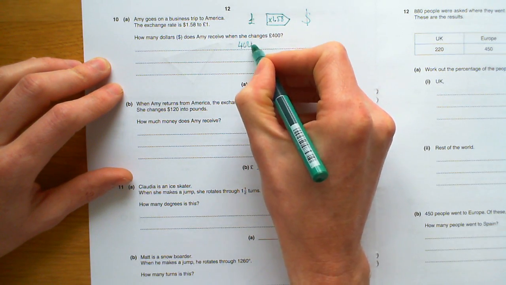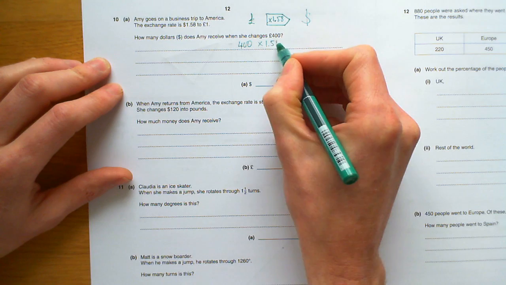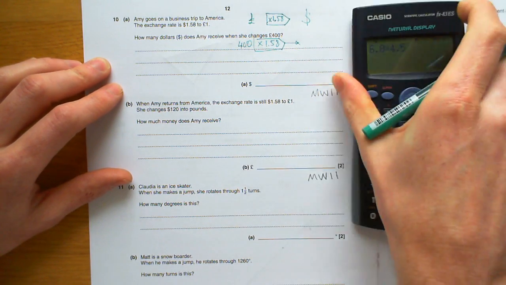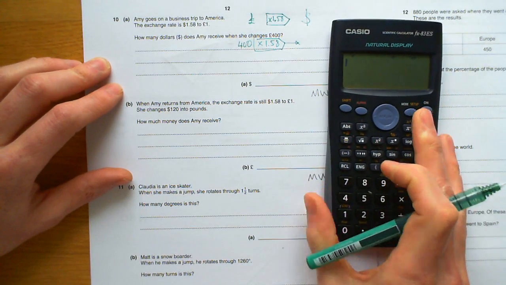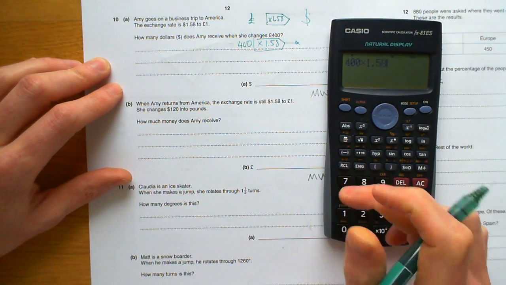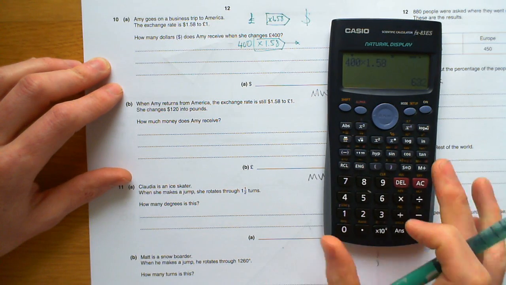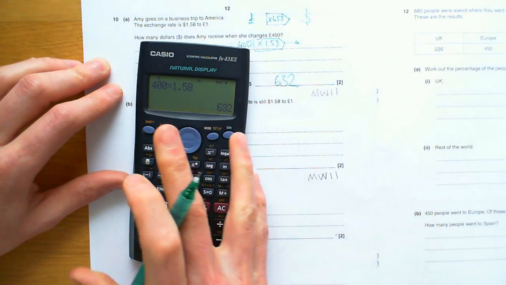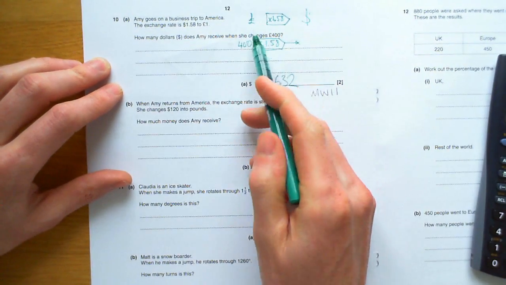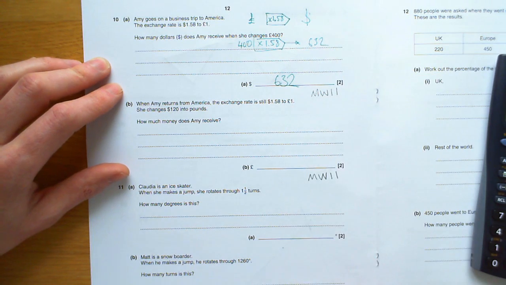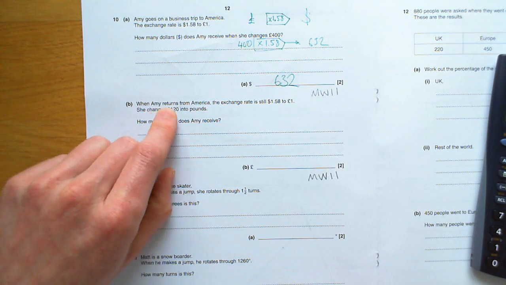How many dollars does Amy receive when she changes £400? Now the question is really easy. The pound is 400. I times it by 1.58, and that will come out with my dollars. Calculator paper. Let's give it a go. 400 times 1.58 equals $632. Okay. And my method's all written down there. It's clear what I've done. I should really write the 632 there.